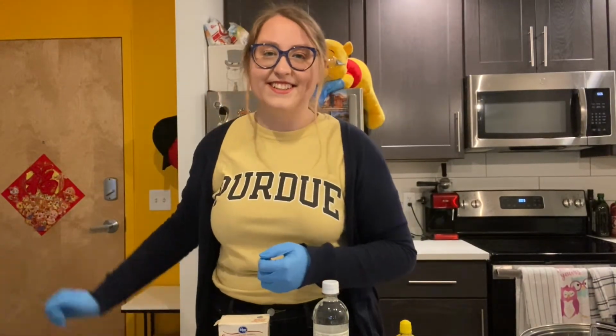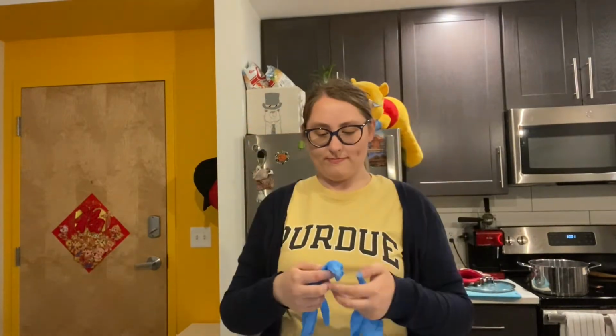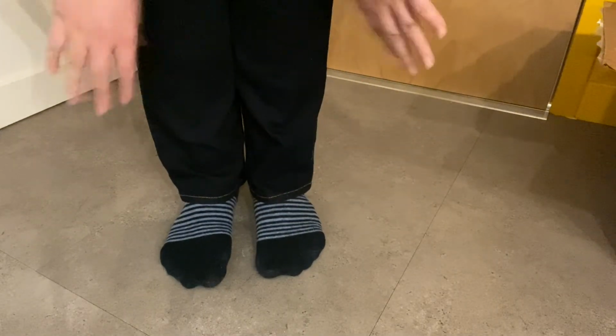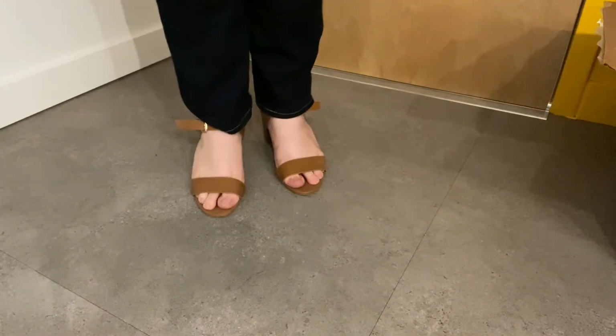Now, let's get started. Every scientist knows that safety comes first. Let's tie our long hair in a ponytail so it doesn't get in our way. Then we need to protect our hands with gloves. We also have to make sure that we're wearing long pants and that we are not barefoot. Let's go get some shoes.